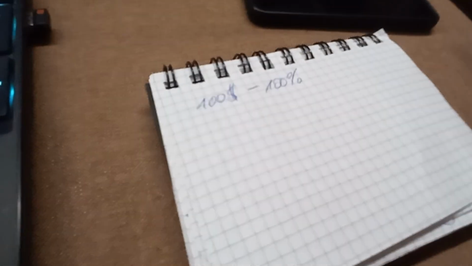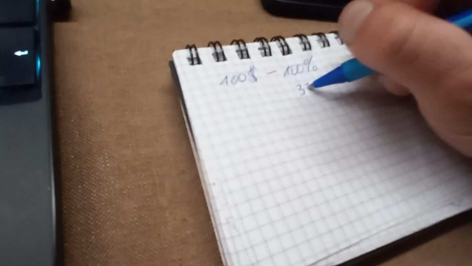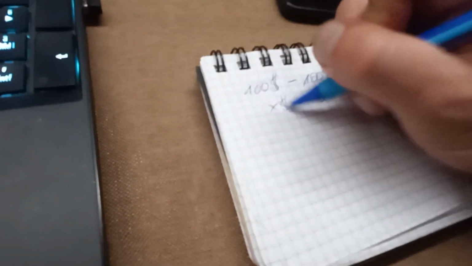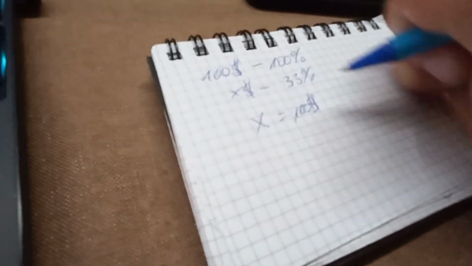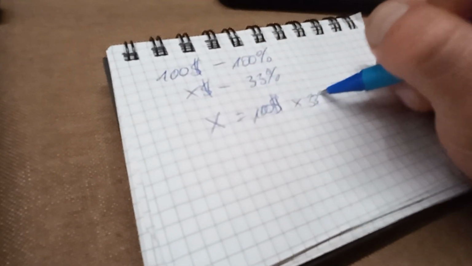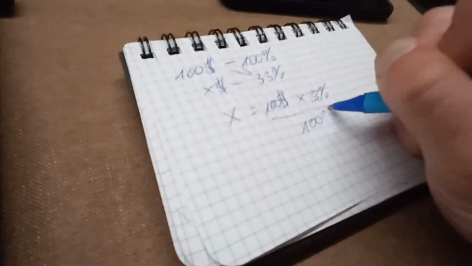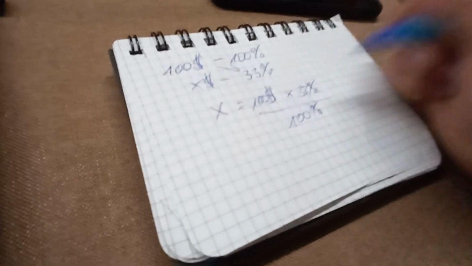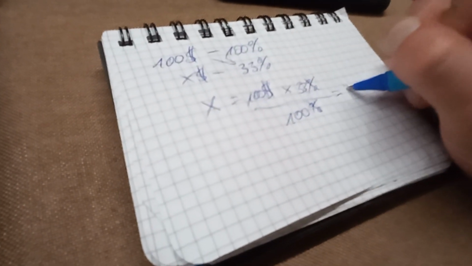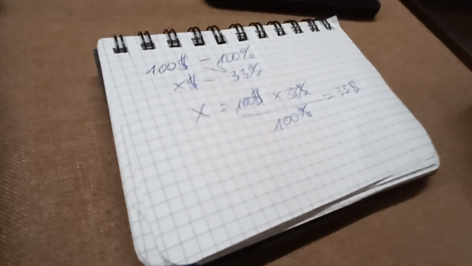Say you have $100 in your pocket. That equals 100%. You need to find out how much 33% of that is worth. So that is X dollars. So the calculation goes like this: X equals $100 times 33%, divided by 100%. So these percents go away and we are left with $33. It's pretty basic math.